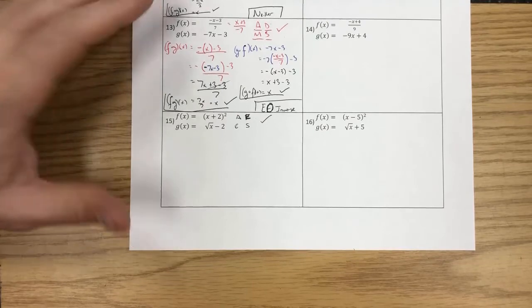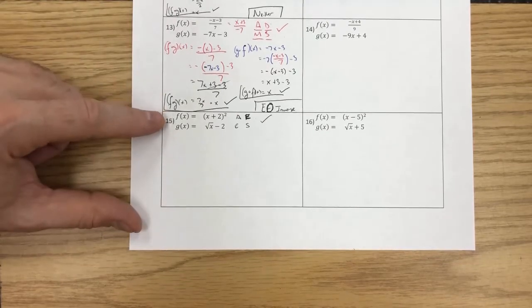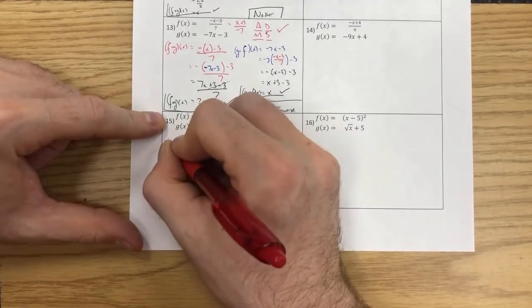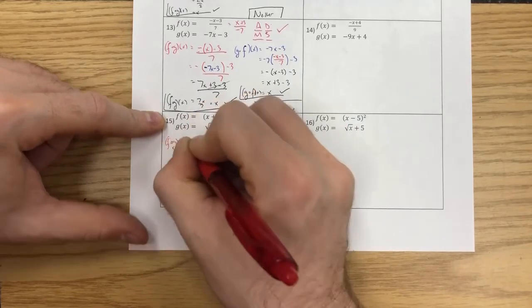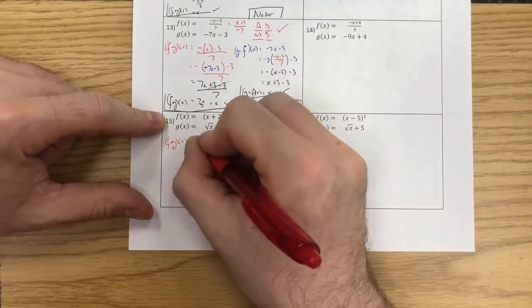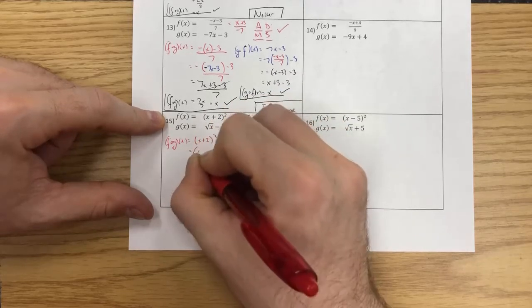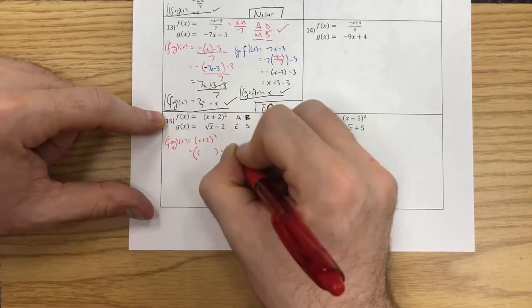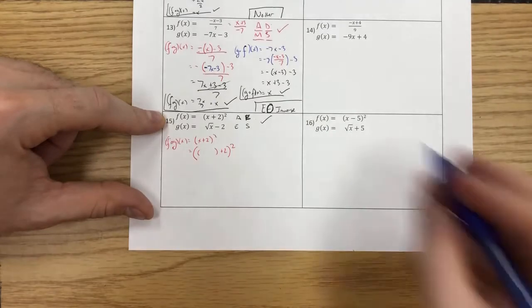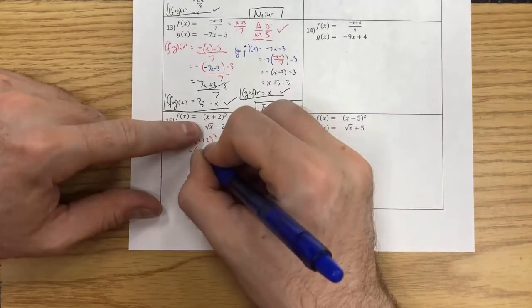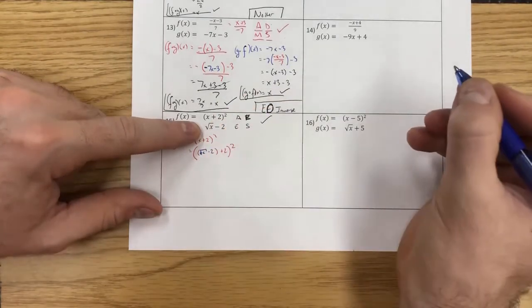But let's pause real quick. Let's try it out. So my f of x is x plus 2 squared. So I'm going to leave some big old room right here for my square root of x minus 2.